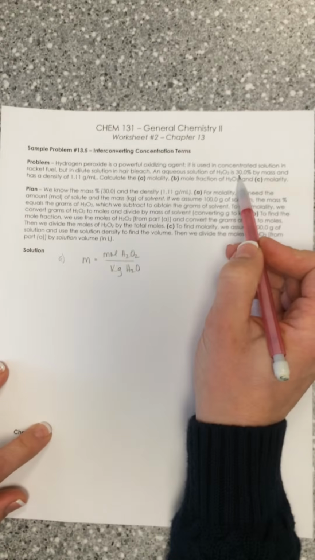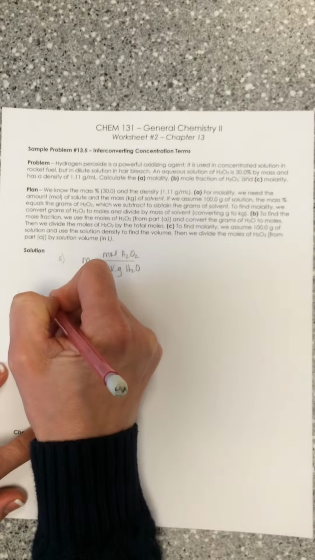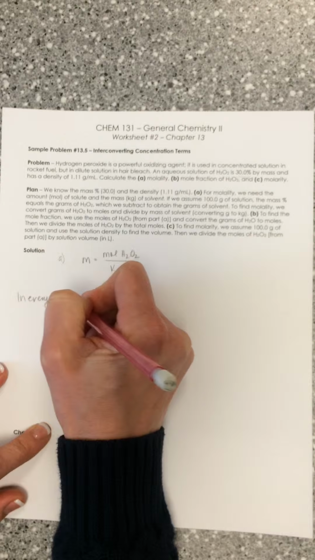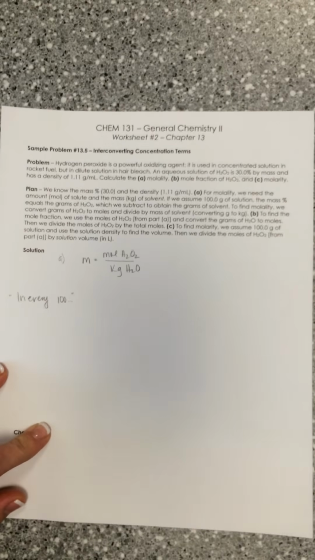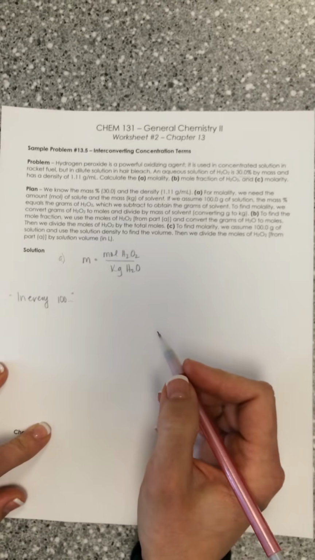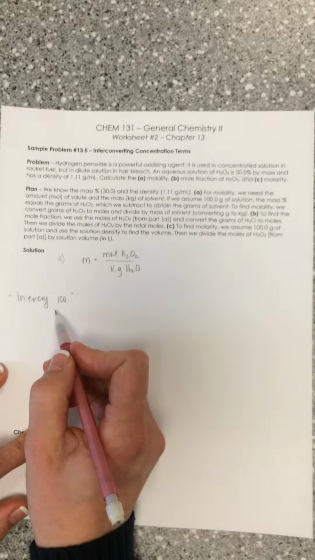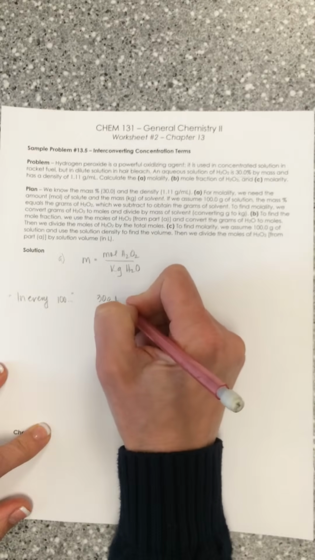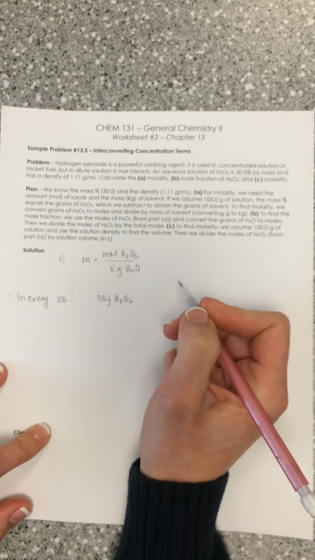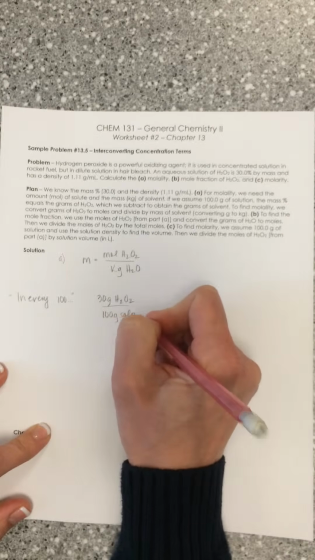Well, as I told you on the last problem, anytime you see a percent, what I want you to think about is "in every 100." That's how we can take a percent and convert it to a ratio that we can then use in dimensional analysis. So a 30% solution means that we really have 30 grams of hydrogen peroxide in every 100 grams of solution.